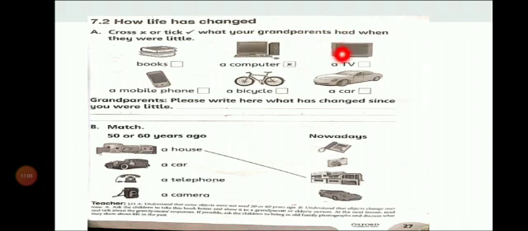Why do we use TV? To spend our free time. So keep in mind, as we have seen Dada in unit number 7, when he was little, did they have TV? How did he spend his free time? So by keeping those things in mind, you have to put a tick or a cross in this block.